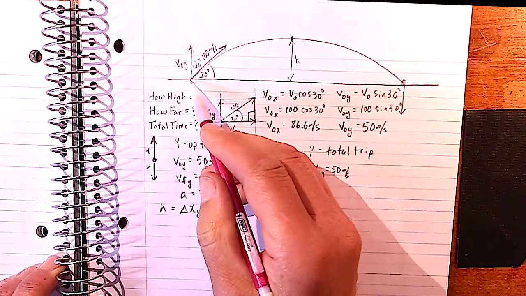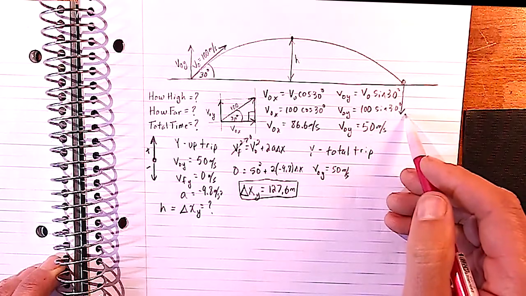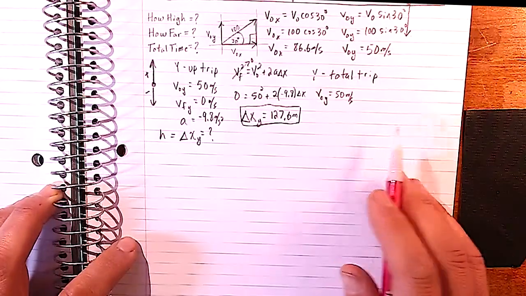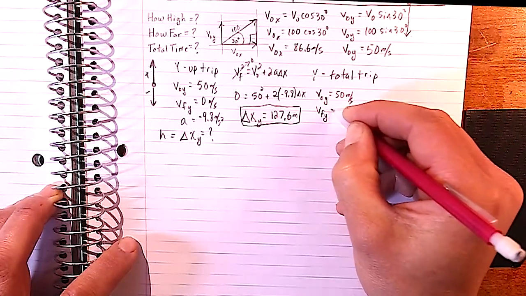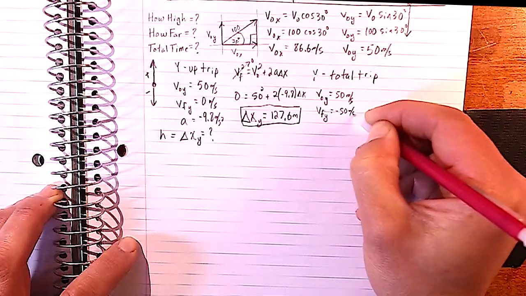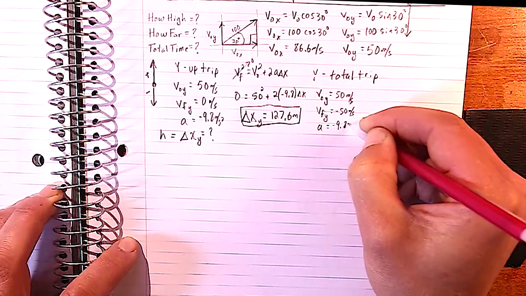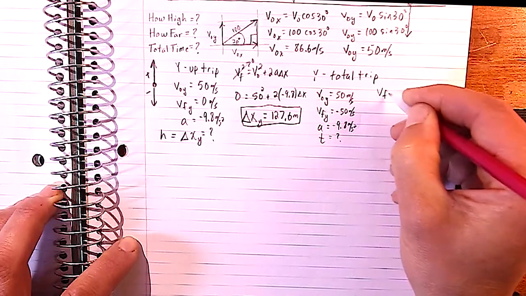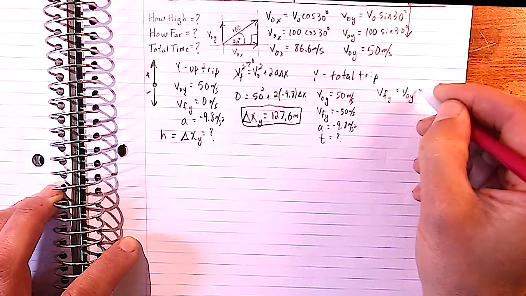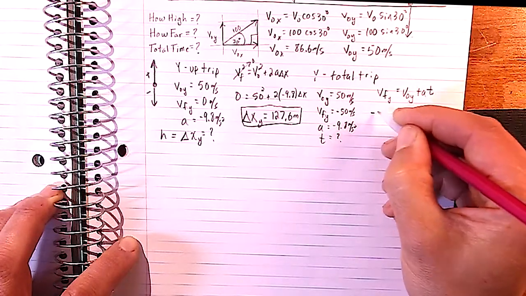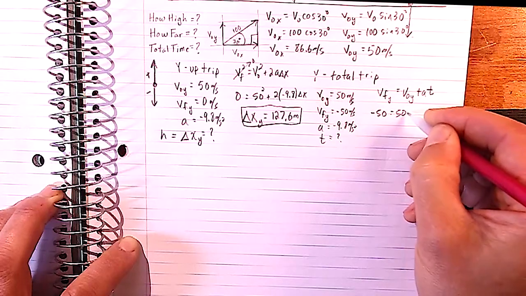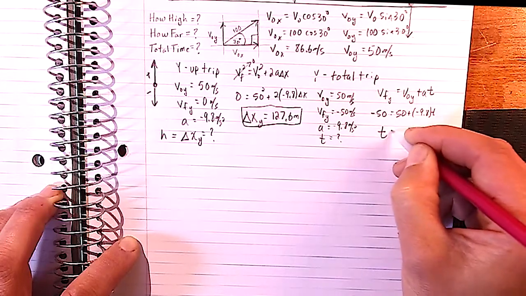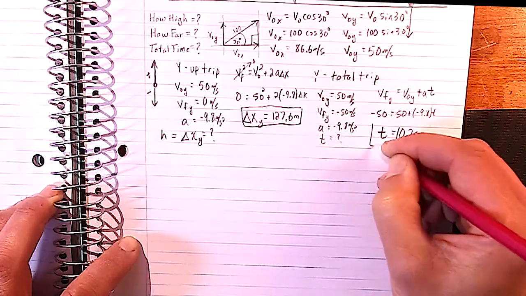Now, if it's launched at the same height that it lands at, our vfy is going to be the same value, the same magnitude, but opposite direction. So that's going to mean our vfy is negative 50 meters per second. Our acceleration is still negative 9.8, and the time is going to be what we're looking for. So we can do that as vfy equals v naught y plus at. So that's going to be negative 50 equals positive 50 plus negative 9.8 times t, and that gives us a total time of 10.2 seconds.